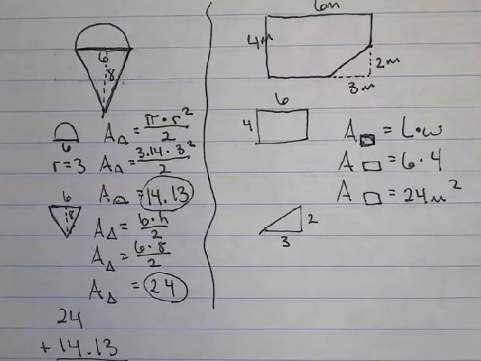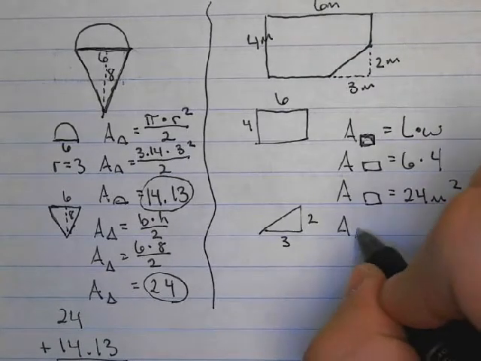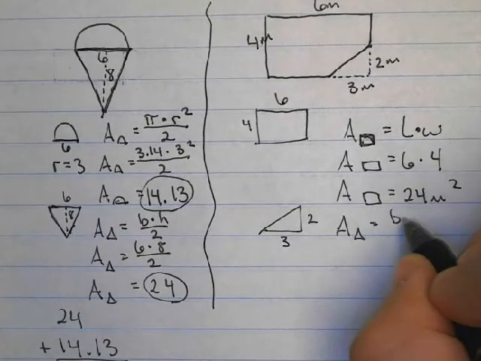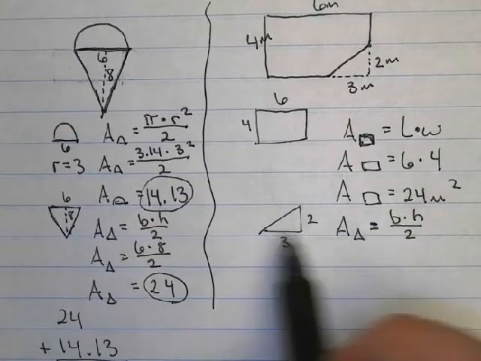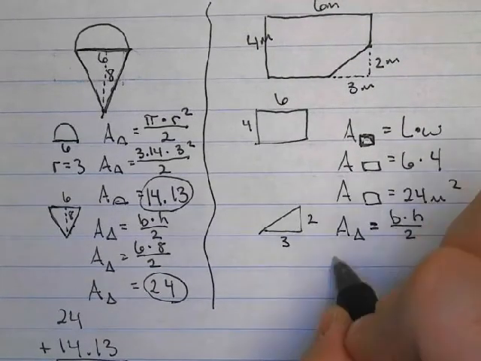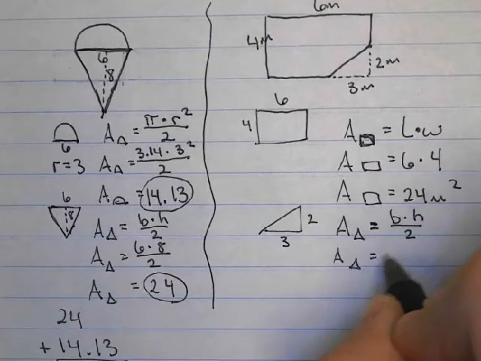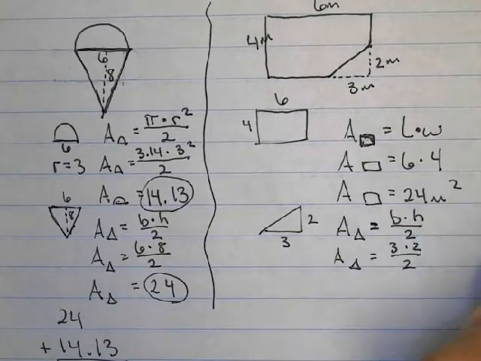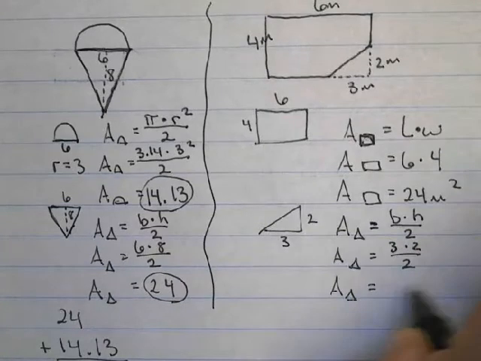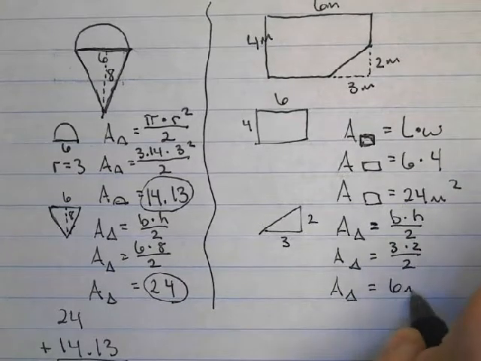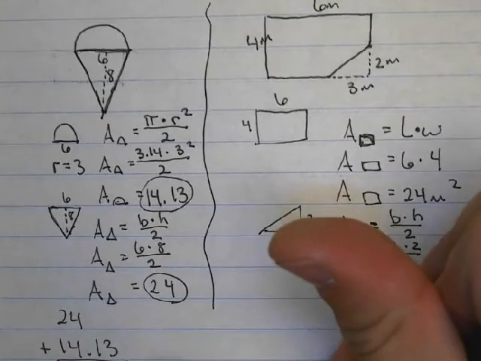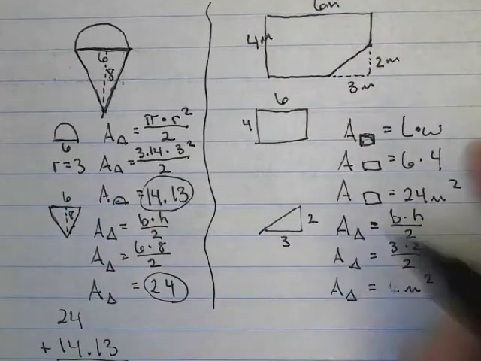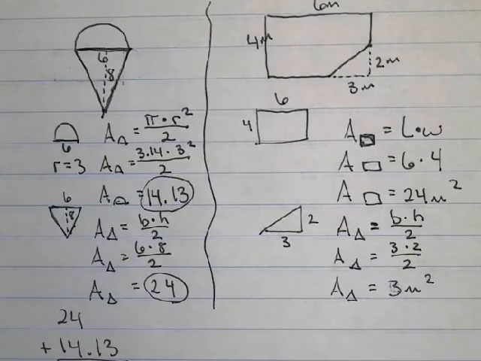Now we just need to find the area of this triangle. Well, I'll use my area of a triangle formula, base times height divided by 2. Then I plug in my numbers. 3 and 2, so I have area of a triangle is equal to 3 times 2 divided by 2. So the area of my triangle is equal to 6 meters squared. Oops, not 6. Forgot to divide by 2. And we get 3 meters squared.